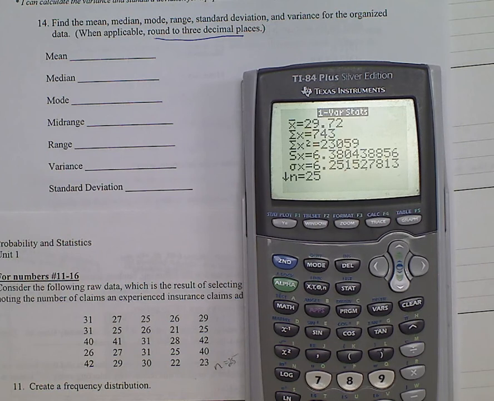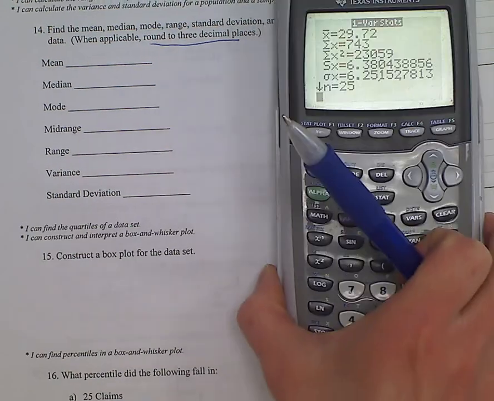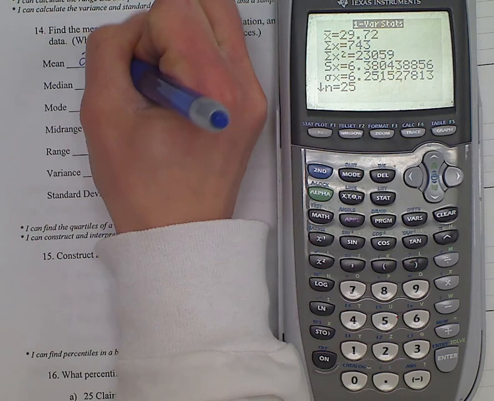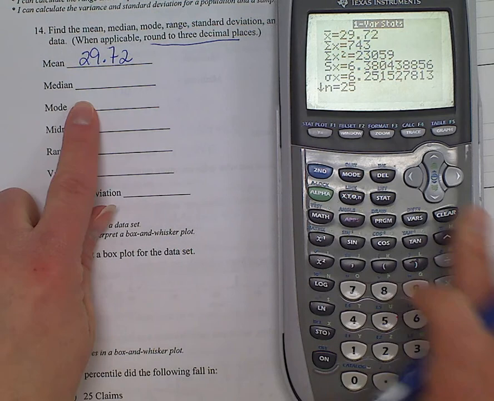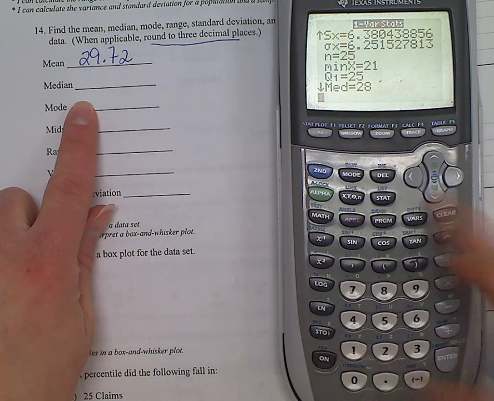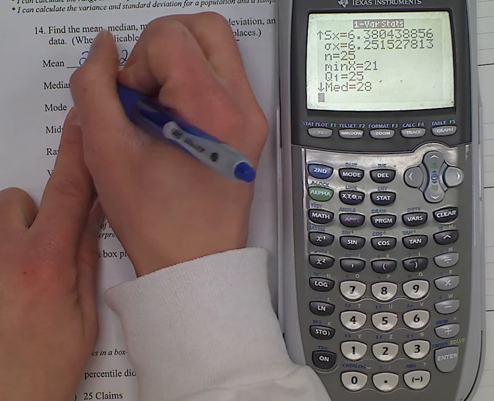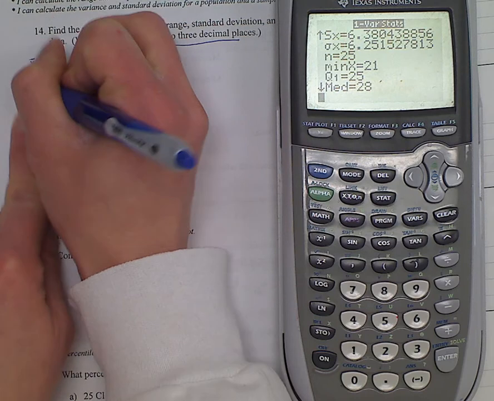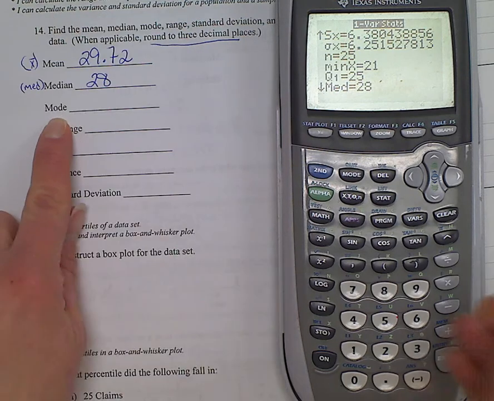So here's our information. Okay, my mean is 29.72. Okay, the median, we don't see it, but I'm going to scroll down. MED here in the calculator is 28. I'll write down what they are in the calculator right next to it. You can use that as a reference. The mode we're going to go back to.